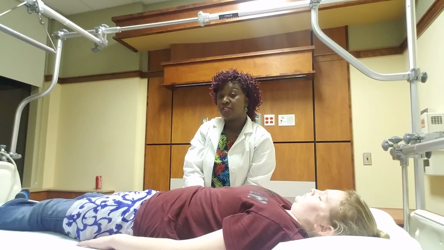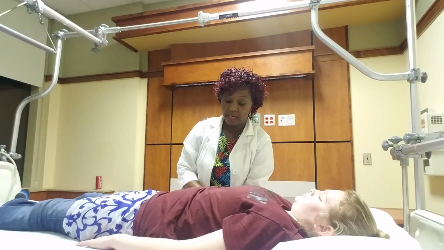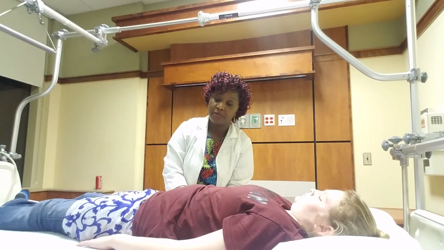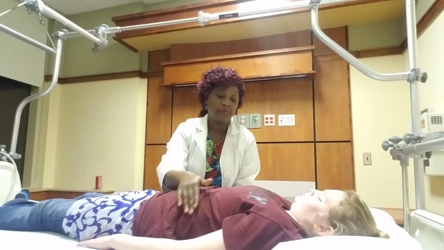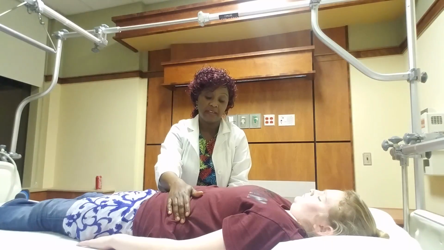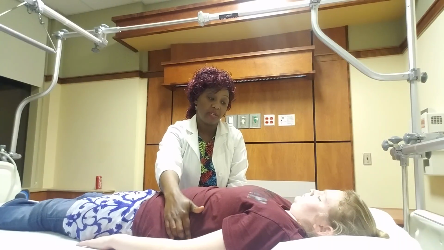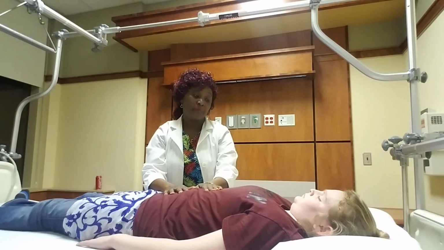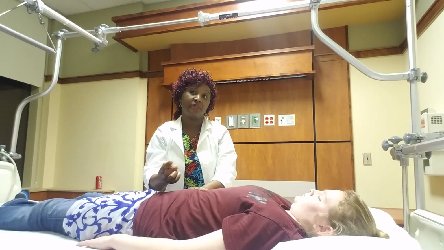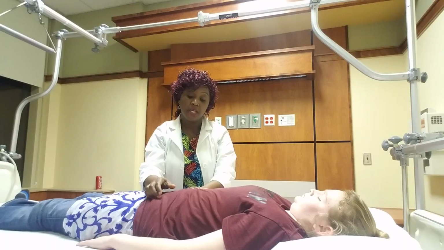The right kidney is usually more palpable than the left kidney, and it should feel like a round, soft ball on your hand when you do that. I'm going to repeat the same process on this left side, and the left side should not be easily palpable as well.